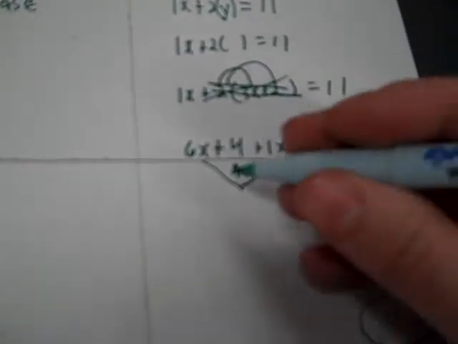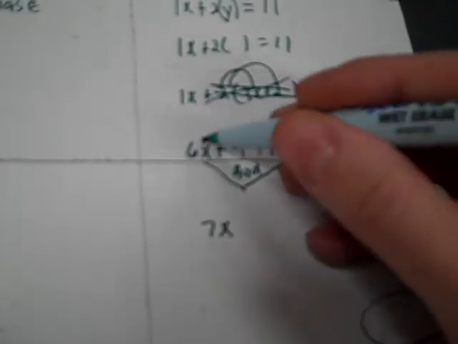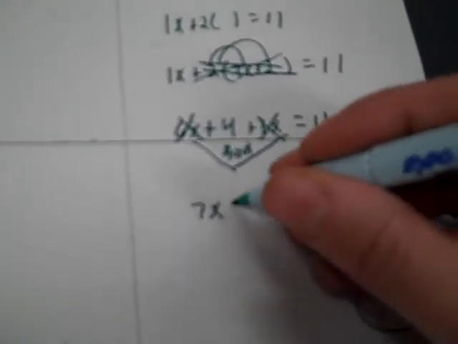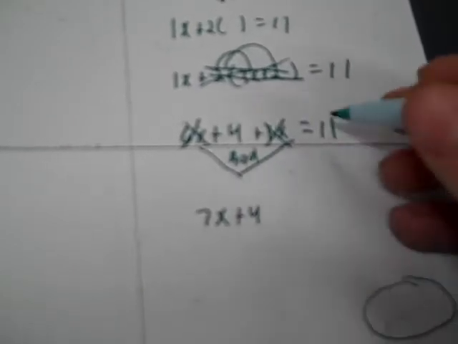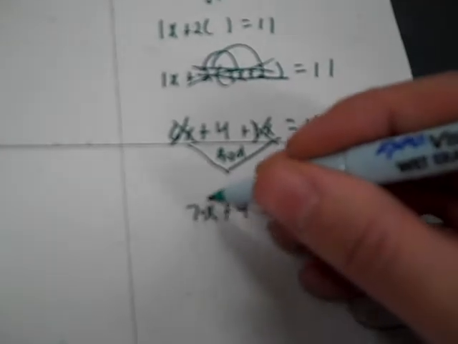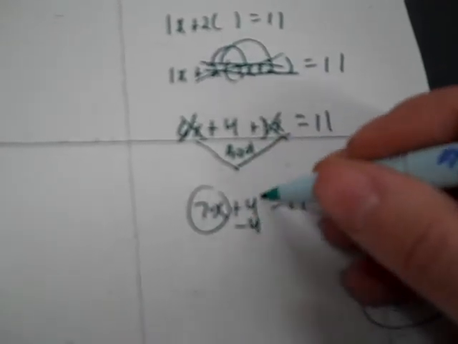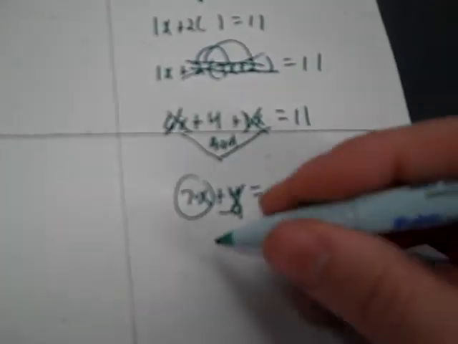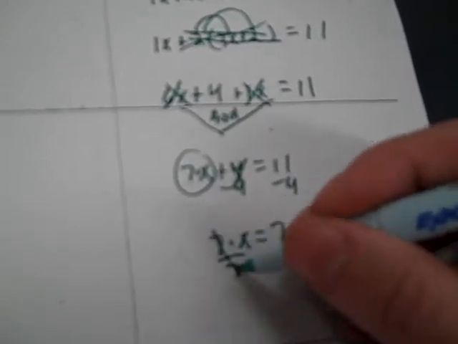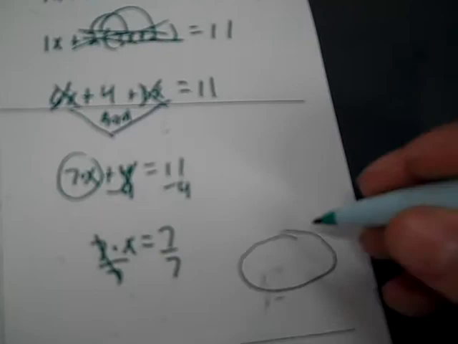6 plus 1 is 7. I also have a 4, so plus 4. Now I can write equals 11. Okay, so now I dot the only x I have. I minus 4, so 7 dot x equals 7. Divide by 7, and that's 1.